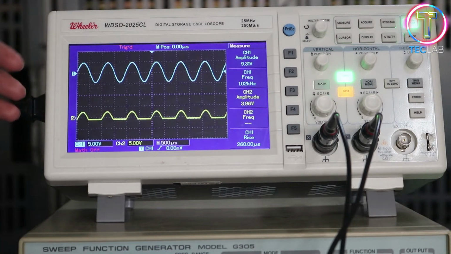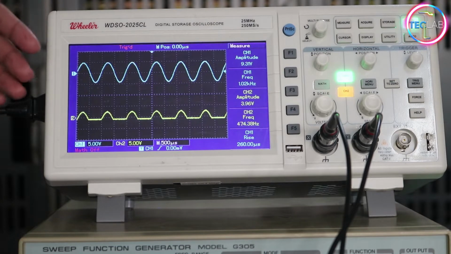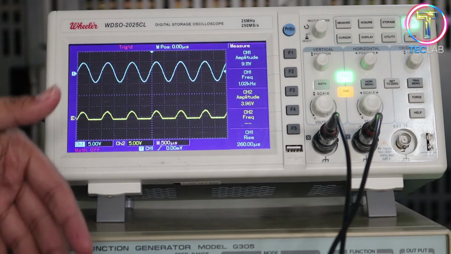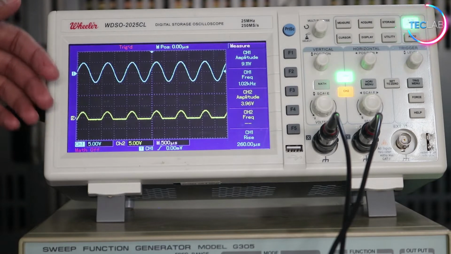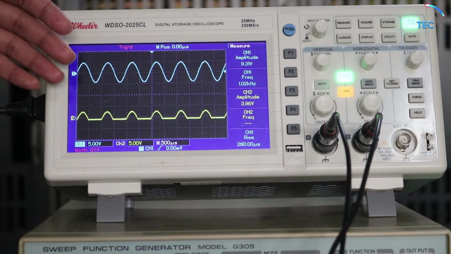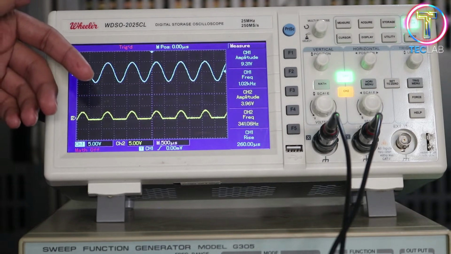Then that's our half-wave rectifier. As you can see from our original waveform, as long as the signal enters our circuit, it has an output of this. As you can see, the other half of our waveform is being cut off.